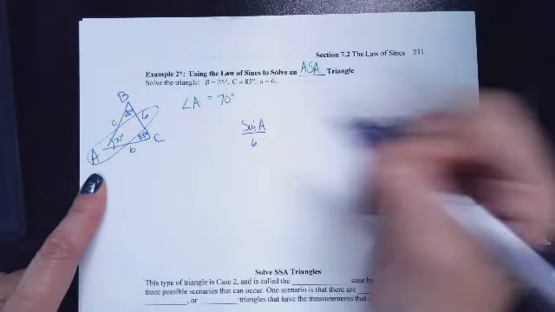Now, I have to add to that the given angle. My given angle for this triangle was B. B is 35 degrees. It just is. If I add these two together, I get 194.9 degrees. And that is too much to form a triangle. That's more than the sum of the three angles in a triangle. So there is no second triangle. The sum of these two angles alone is more than 180. If it had been less than 180, then my second triangle would have worked.